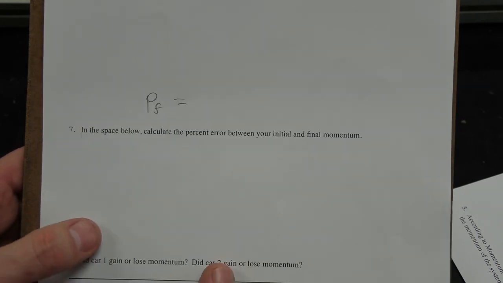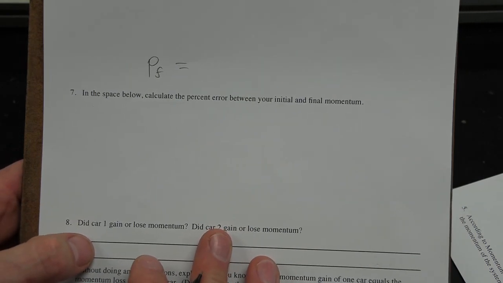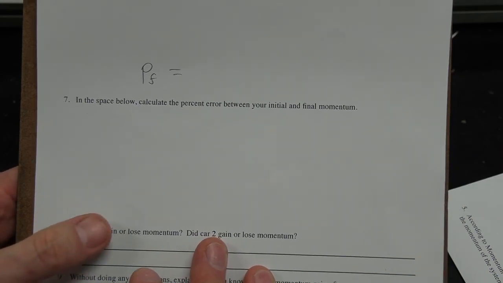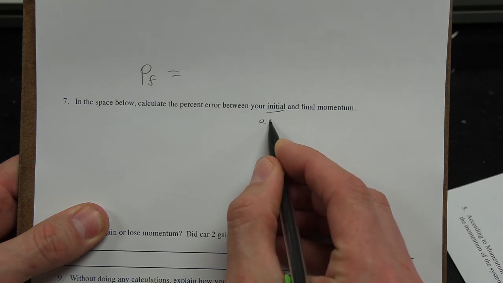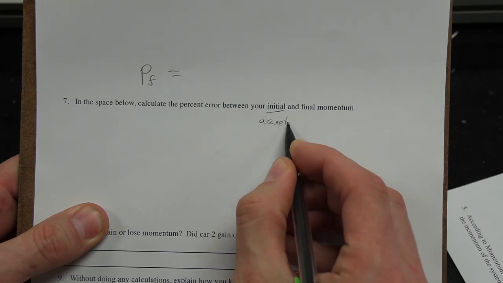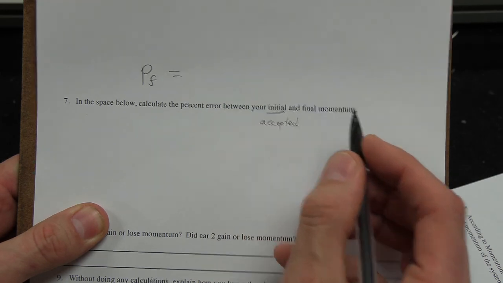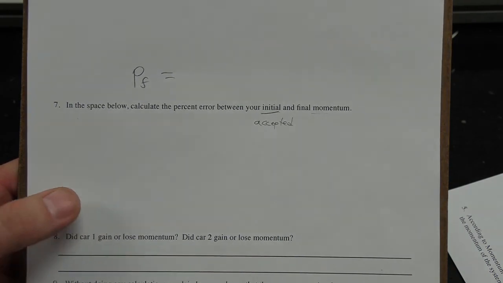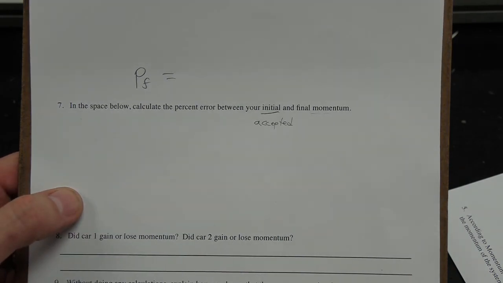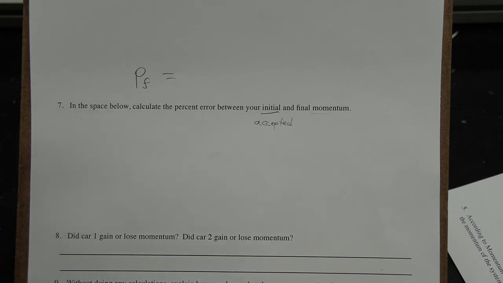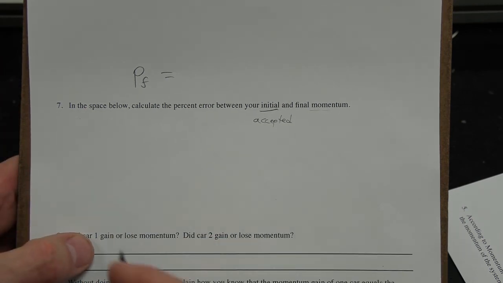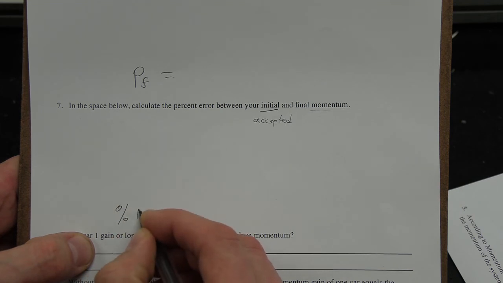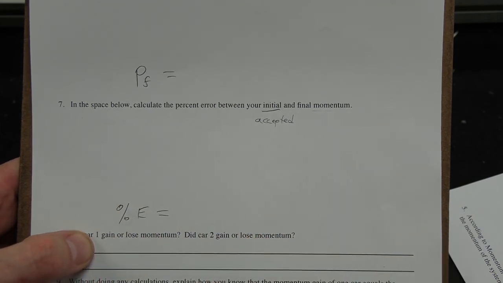Okay, so next thing we move on to is the percent error between the two momentums. So this will be the accepted value, what we started with, and this will be kind of like the experimental. Do a percent error between the two system momentum values right here. Okay, so you might have percent error equals something.